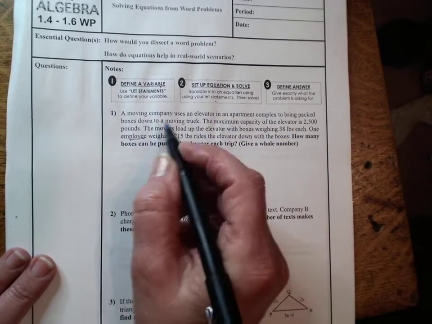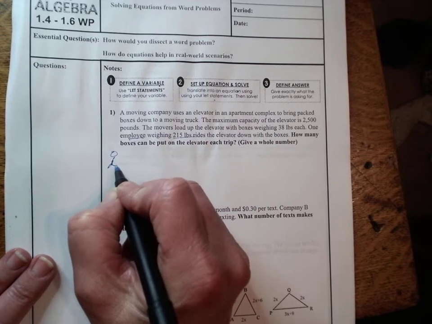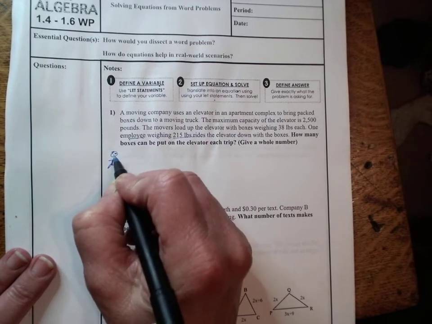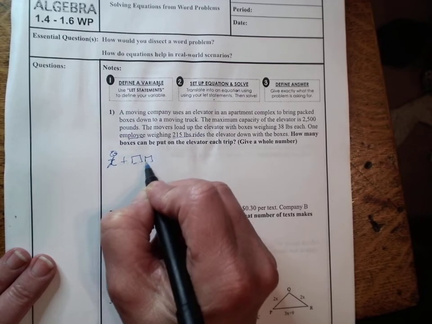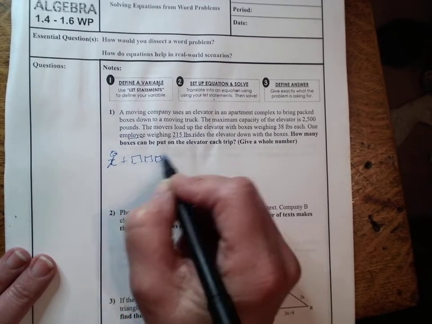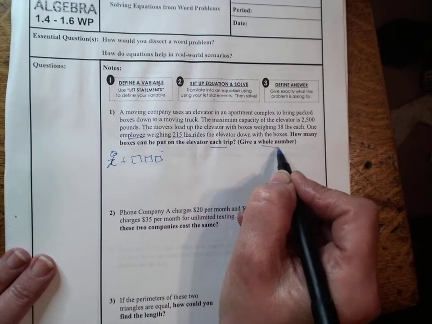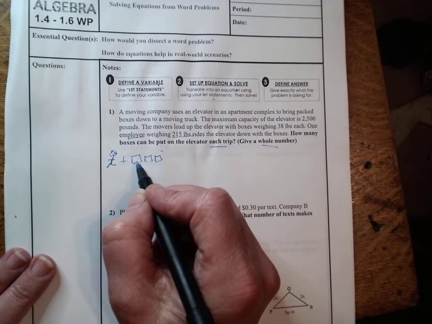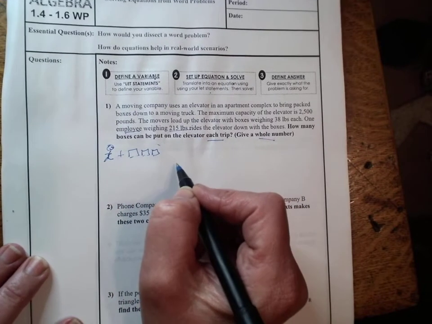One employee, so a person. If I could draw, I could do a little stick figure going down an elevator, with a little smile. So one employee plus boxes. How many boxes can be put on the elevator each trip? We're going to get whole numbers because you don't want to split your boxes after you pack them. You don't want to say a box and a half. So we're going to talk about your answer here to make sure it seems reasonable.